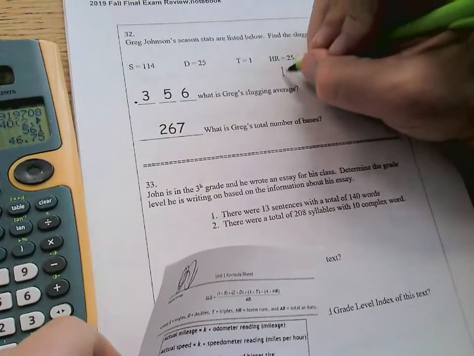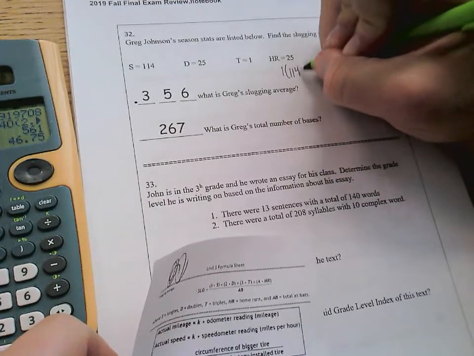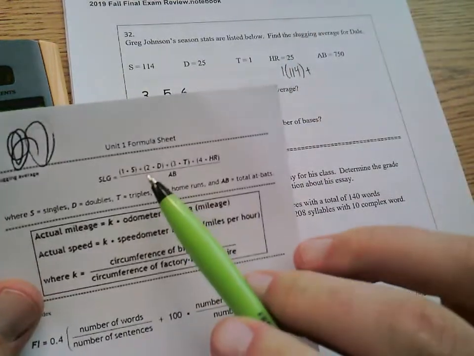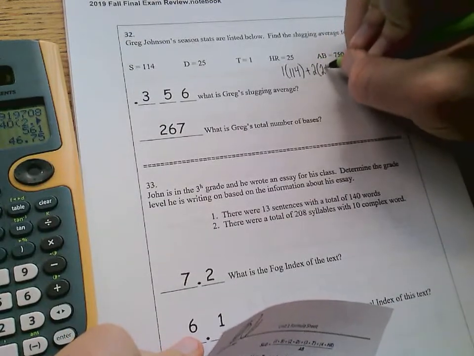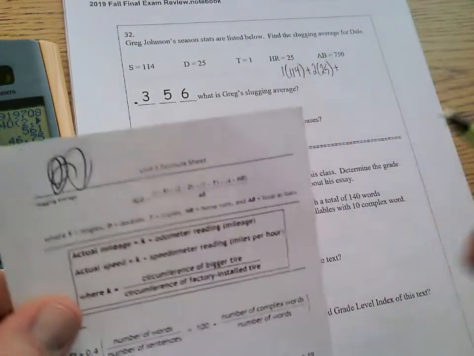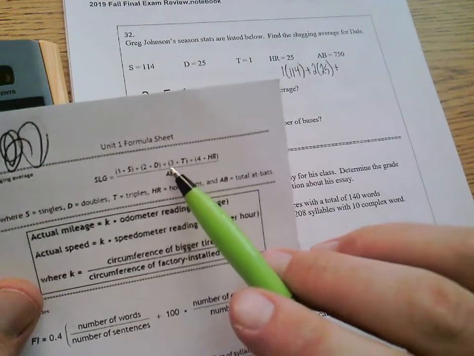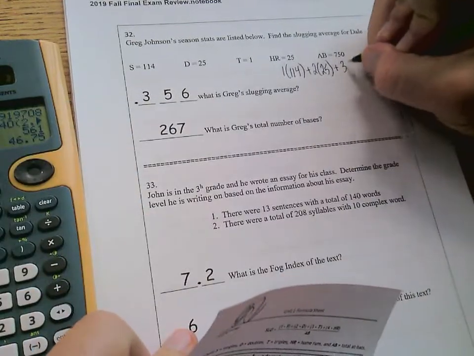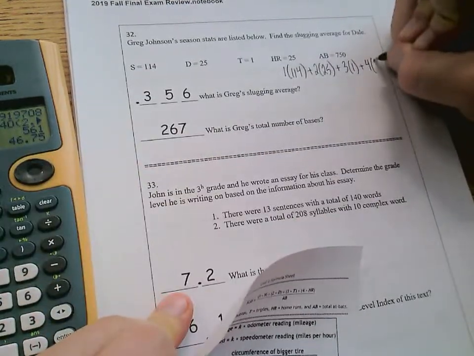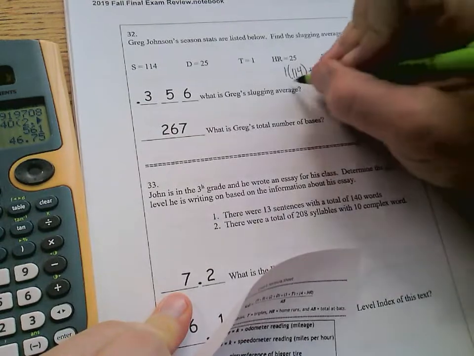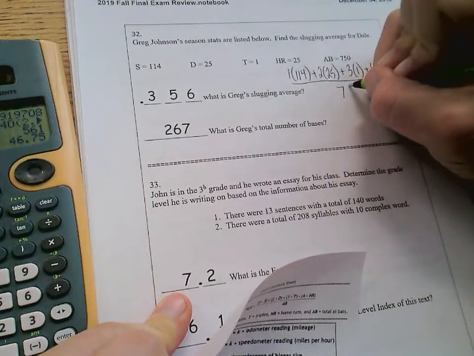So, 1 times our singles, 1 times 114, plus 2 times our doubles, 2 times 25. Now, technically, you don't have to do 2 times 25. You could just do 50, but I want you to know exactly what I'm doing. Plus 3 times 1, plus 4 times home runs, 4 times 25. I'm going to take all of that and divide by 750.